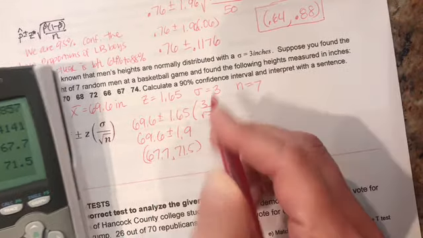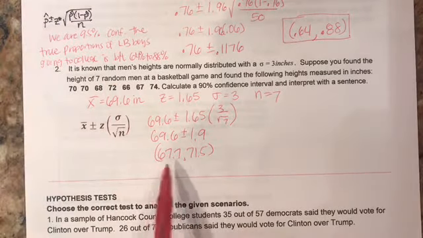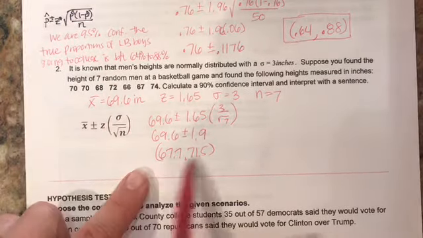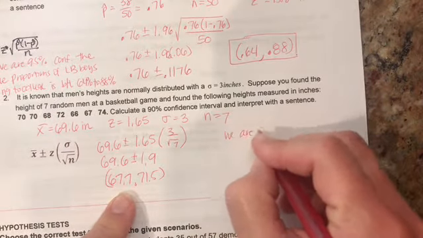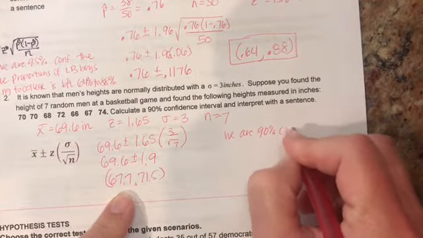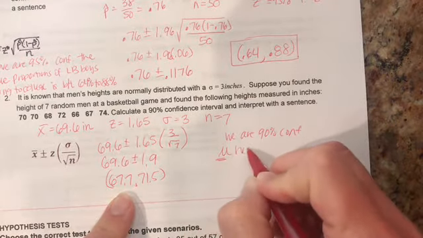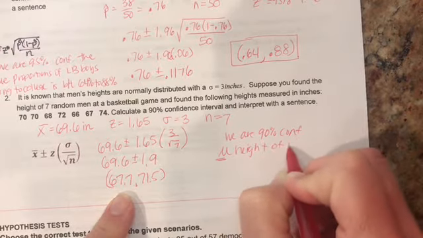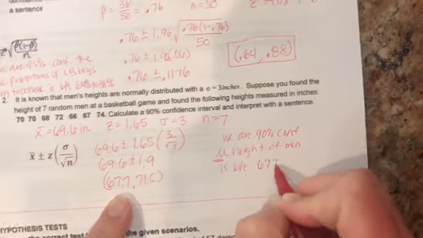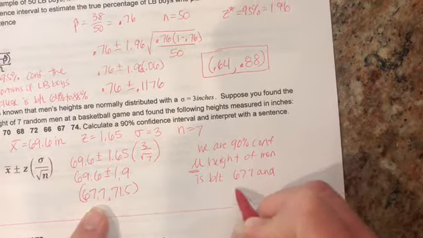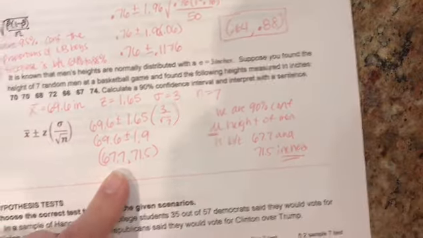So we only measured 7 people at this basketball game, but we're trying to come up with the true mean average height. So we are 90% confident the true mean, remember this means true mean height of men is between 67.7 and 71.5, and make sure you label inches or else it's kind of meaningless.